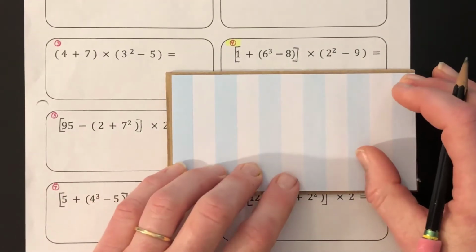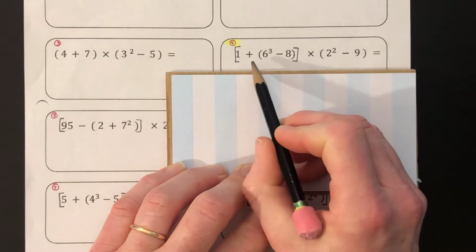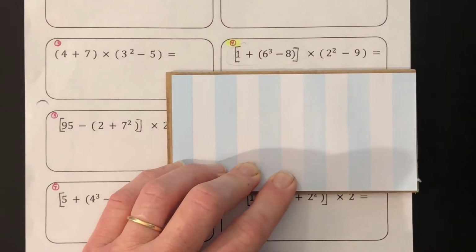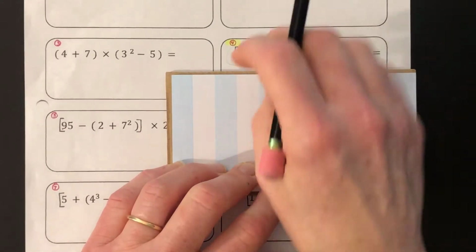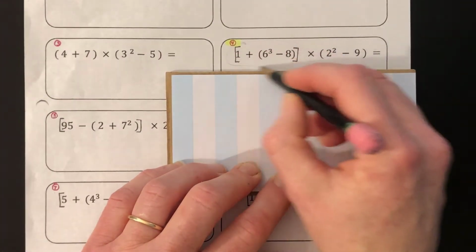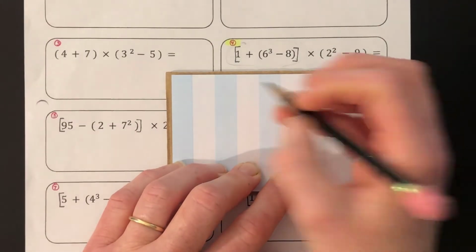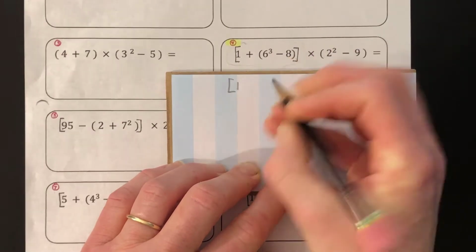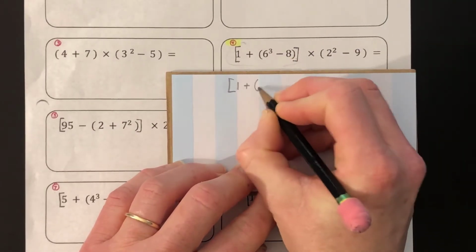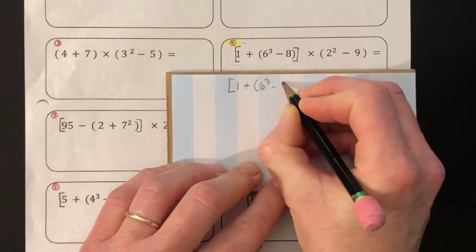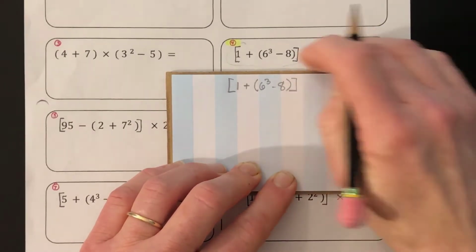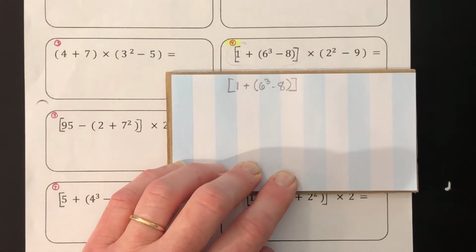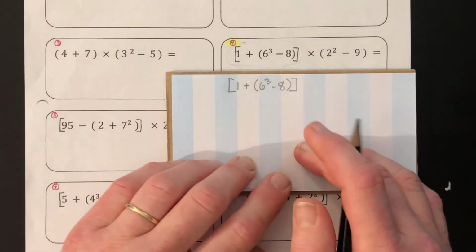Here's how I like to do this. This bracket is your very first thing. It precedes that. This is what you want to get rid of first. So I'm just going to take this whole bracket right here and rewrite it here. And I'm not going to worry about the rest of the problem. I'm going to find the value of what's inside the bracket first. So here's what I have now.